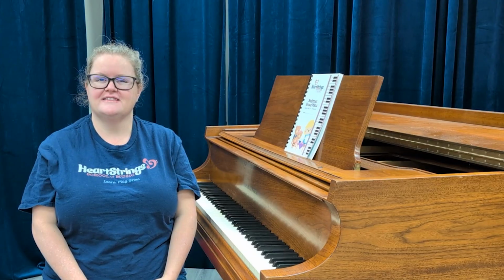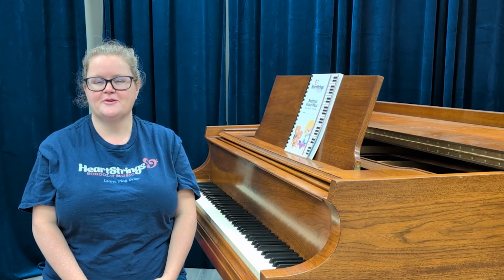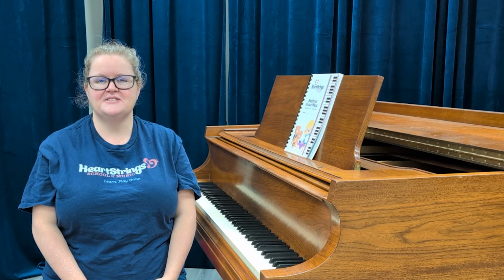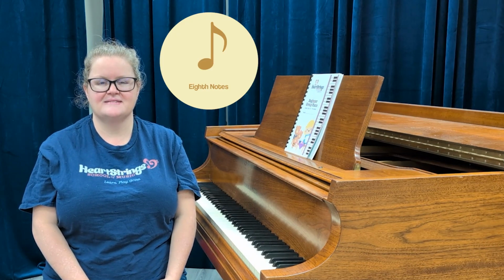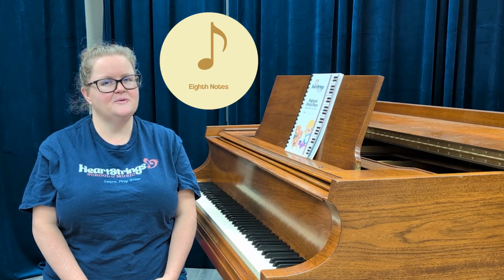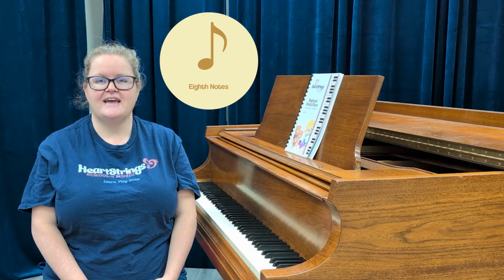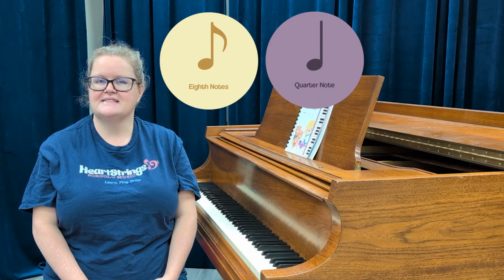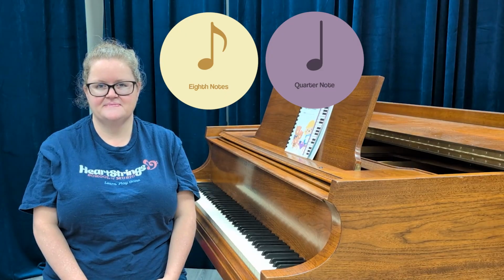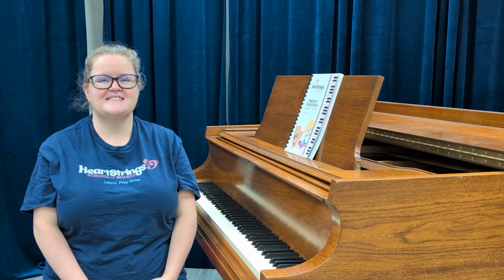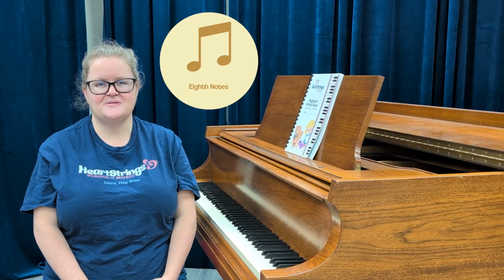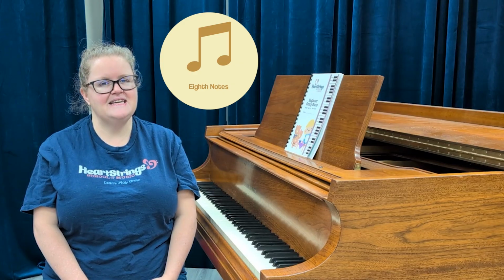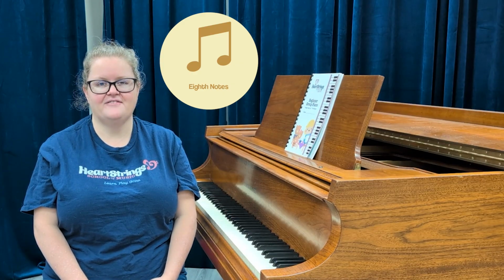This video will cover Lesson 10 of our beginner group piano class. In this class, students were introduced to eighth notes. Eighth notes only have a half a beat, and compared to quarter notes, which have a whole beat, eighth notes are going to sound much faster. Sometimes you will see eighth notes in pairs of two. In this case, each eighth note is going to have a half a beat each.